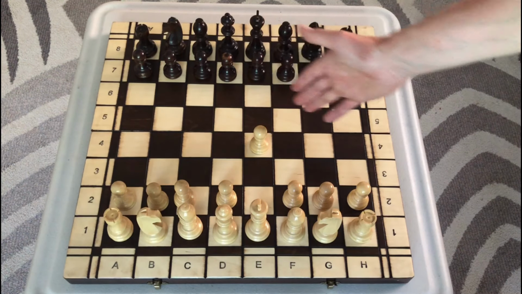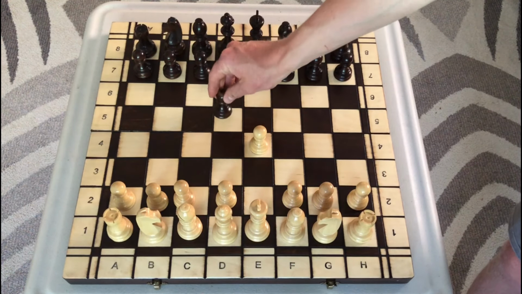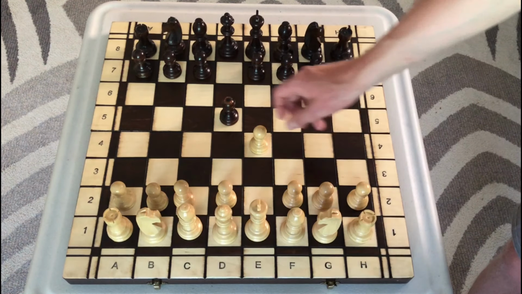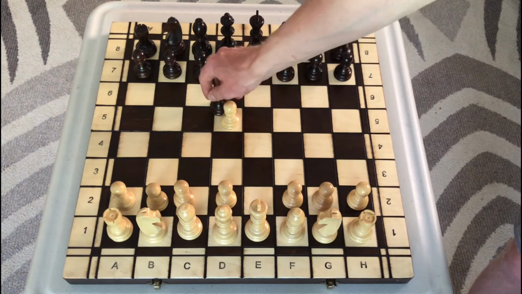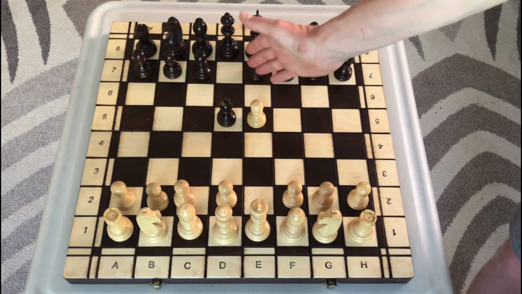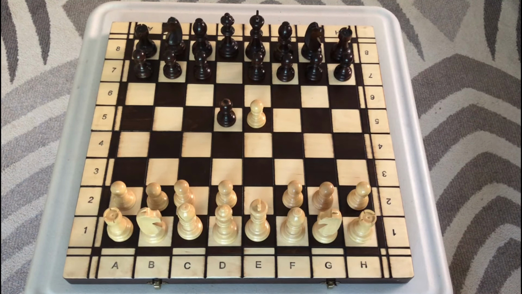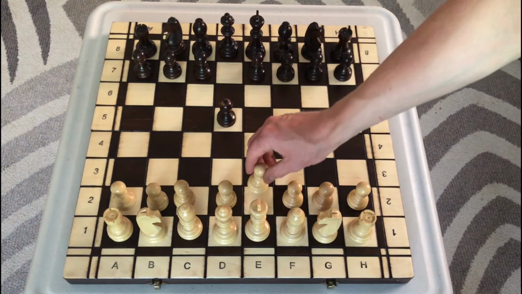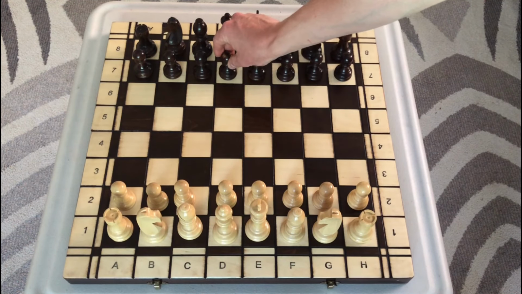So capturing with the pawn, let's say this pawn is right here, that means you can capture this pawn, or you can just pass it through. You don't have to capture the pawn. Okay, so that's how the pawn goes.